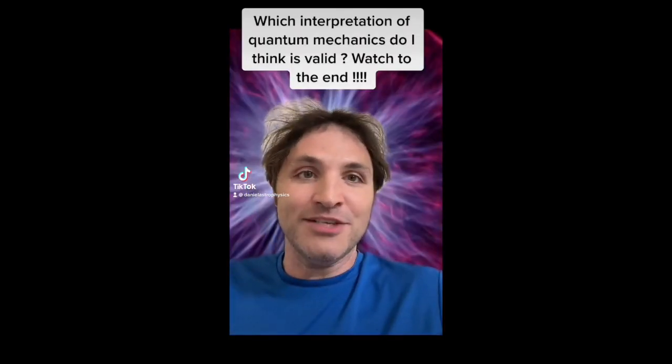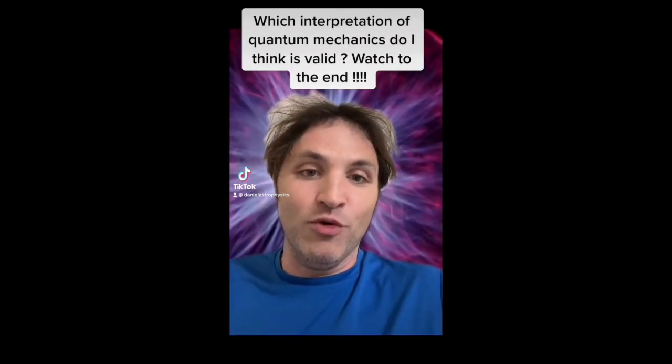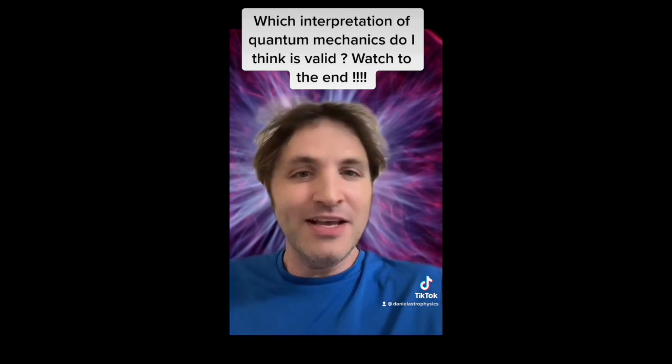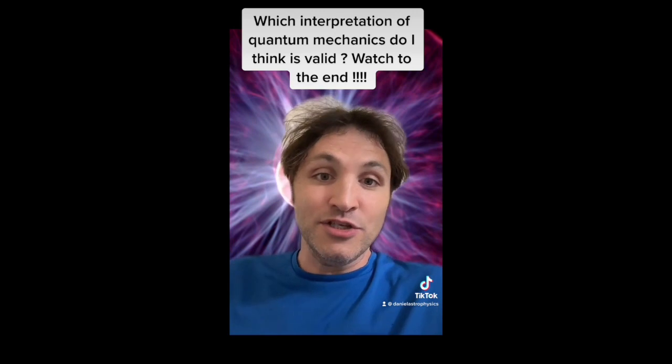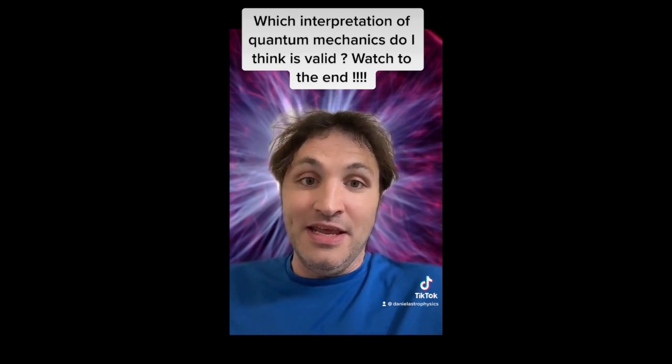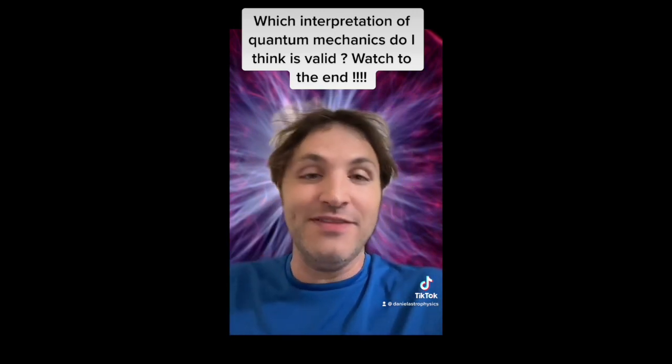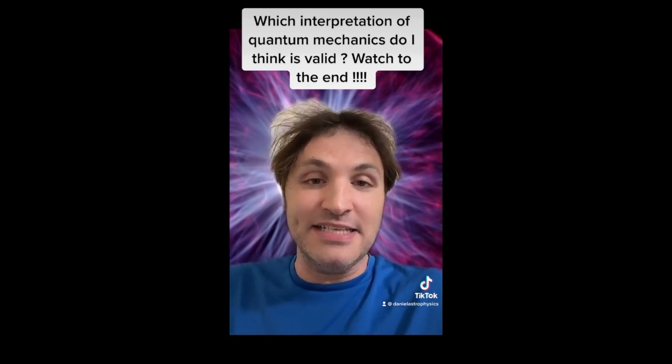A lot of people ask me, which interpretation of quantum mechanics do I think is valid? Let me just summarize a couple of them here really quick. There are many others. So there is the Copenhagen interpretation. That's the one accepted by standard physics.